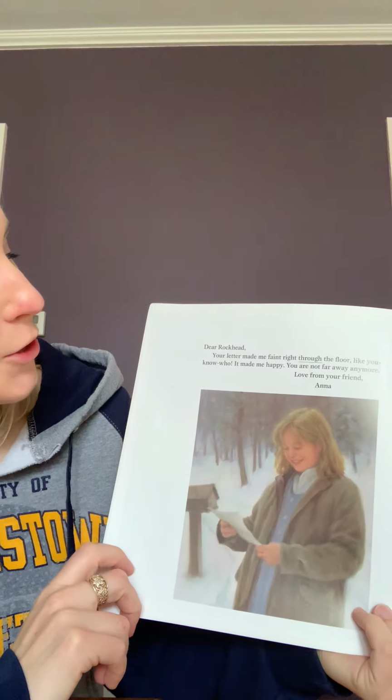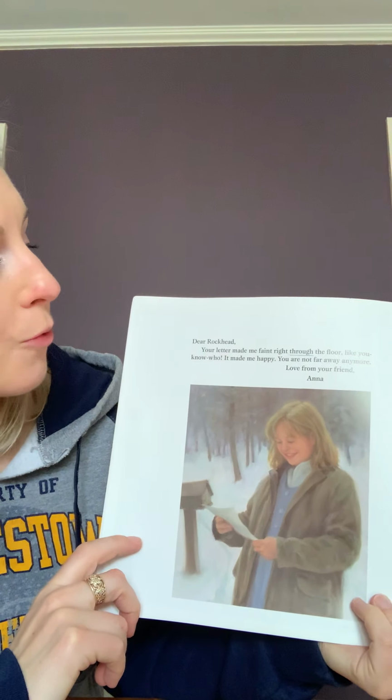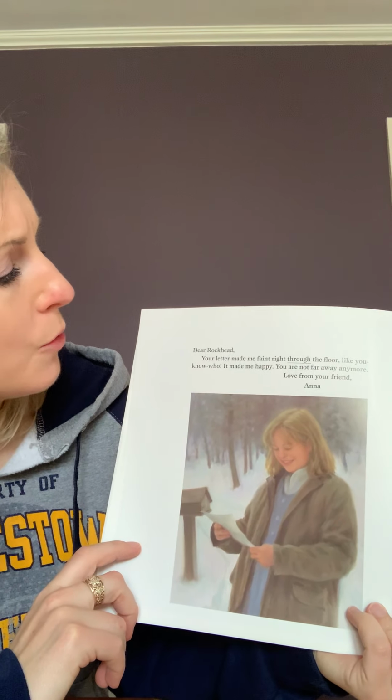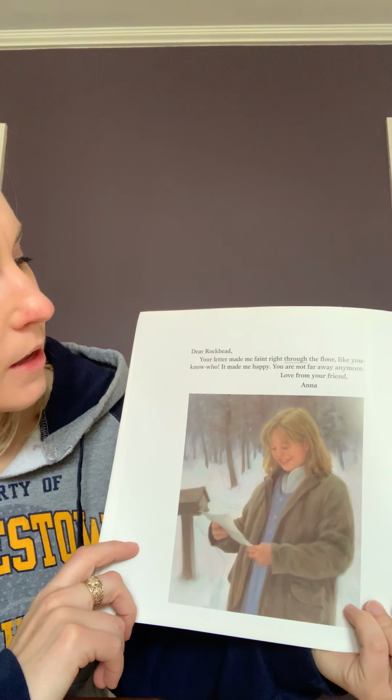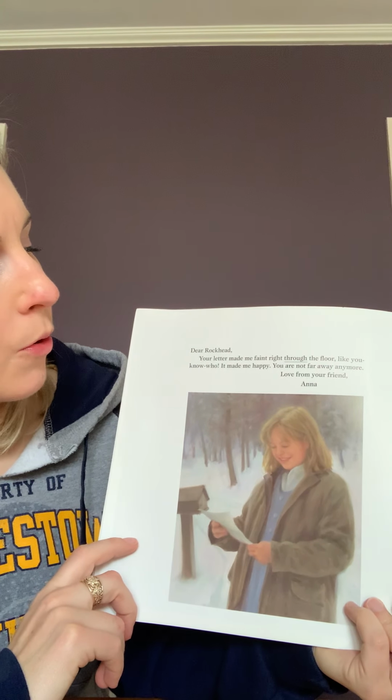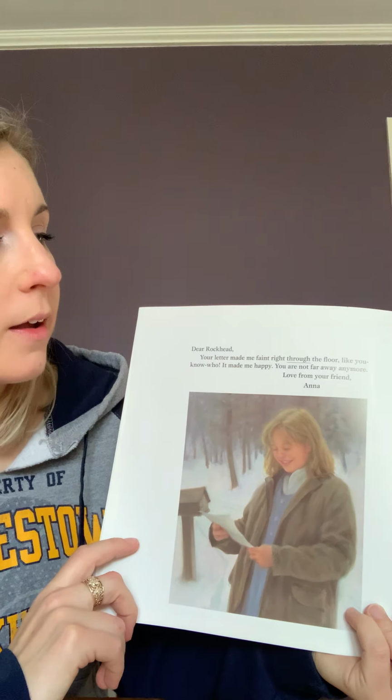"Dear Rockhead, your letter made me faint right through the floor, like you know who. It made me happy. You are not far away anymore. Love from your friend, Anna."